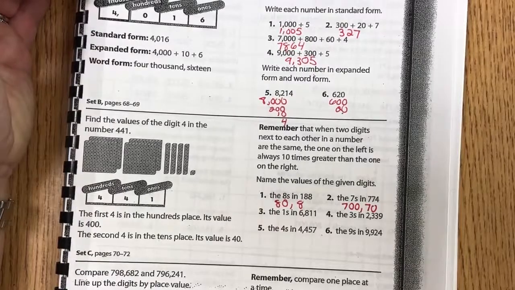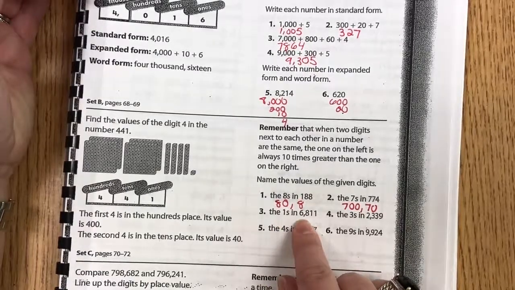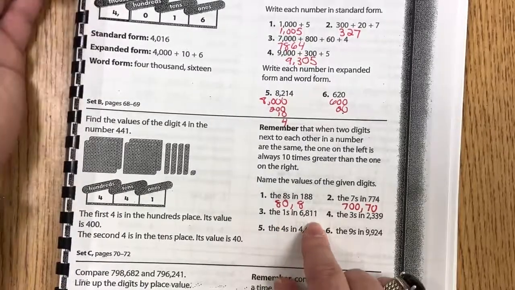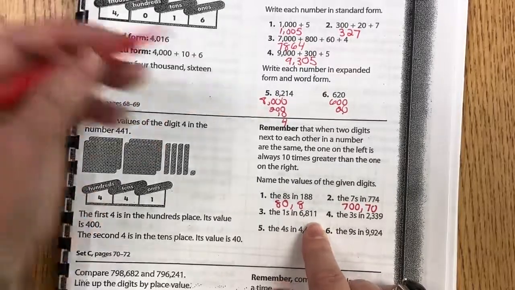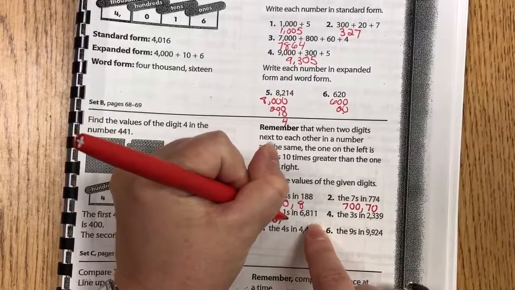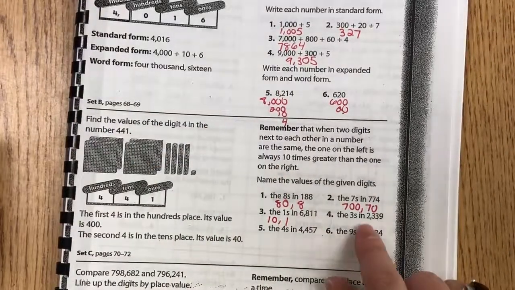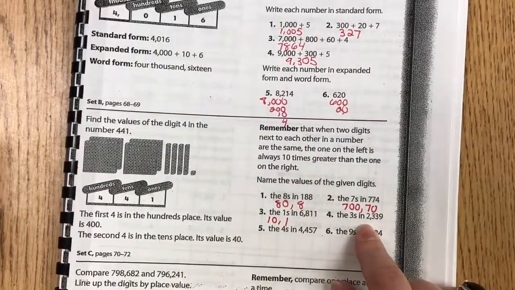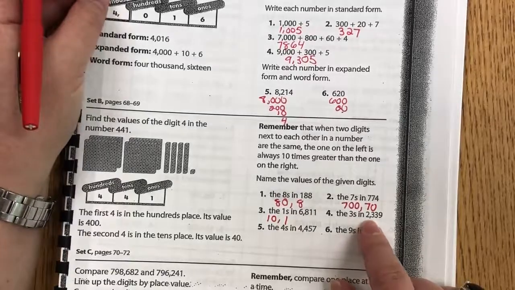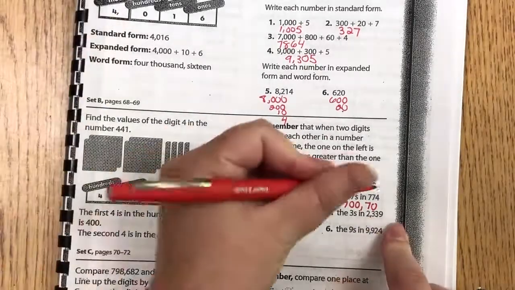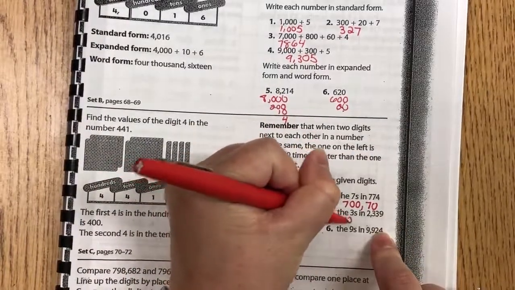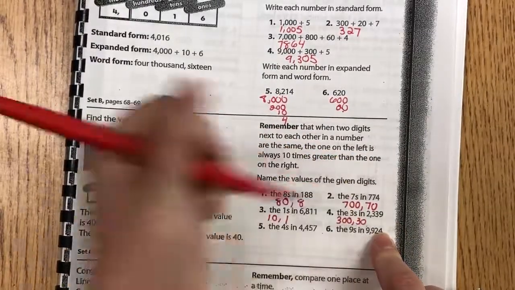You'll hear it. The ones in 6,811, okay, well 11, you don't actually hear it, but you know that 11 is 10 and 1. But in this one, you say it out loud. You say the answer. 2,339. The 3s are 330.